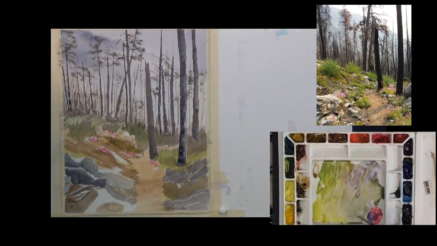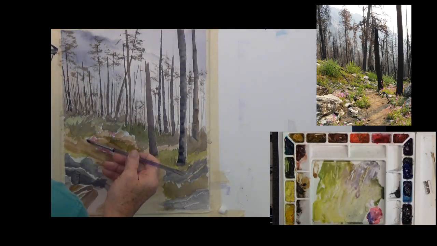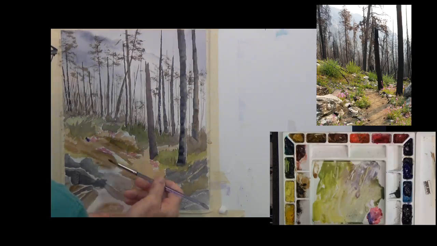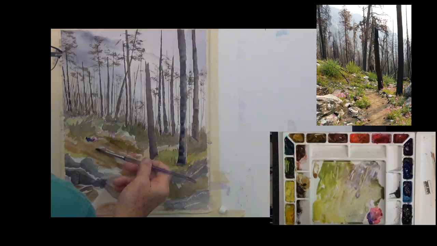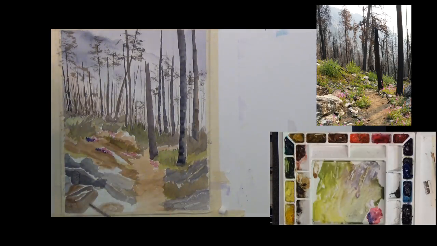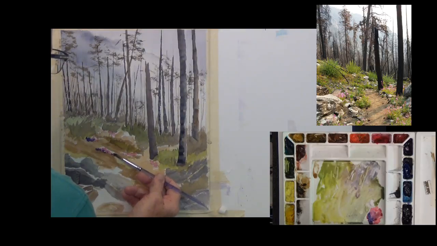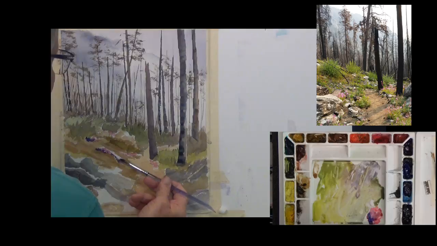Something like that, a little darker at the bottom of them if we can. Help define them a little better. Using the side of this brush and just flicking up.